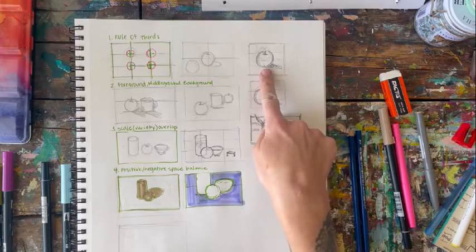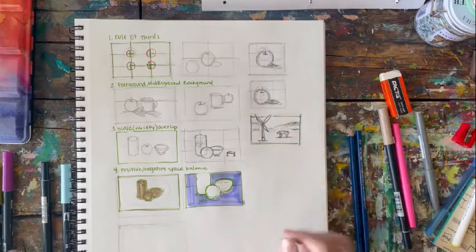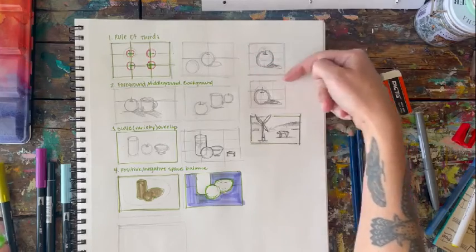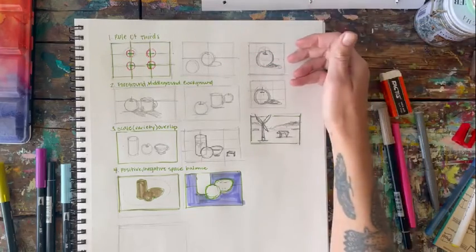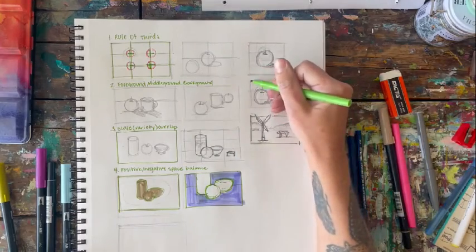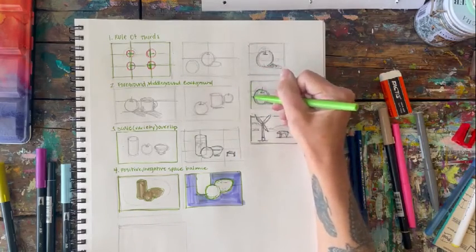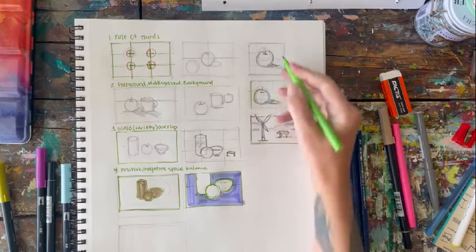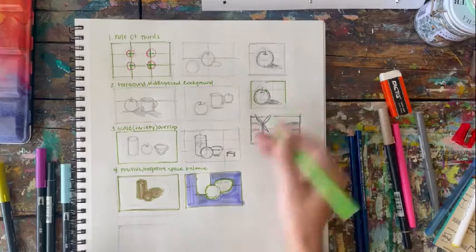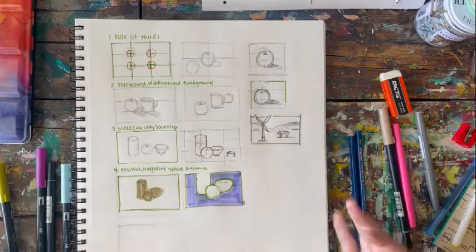For example, the apple, look at the negative space in the first one, all the way around, very balanced, potentially stagnant and boring. And then on this one, you have this little sliver of negative space here. And then on this side, this big old chunk of negative space. So it's more variety and it can be very appealing.